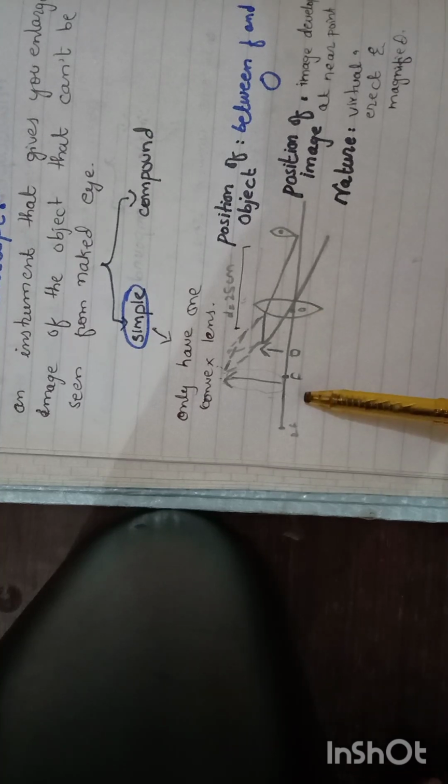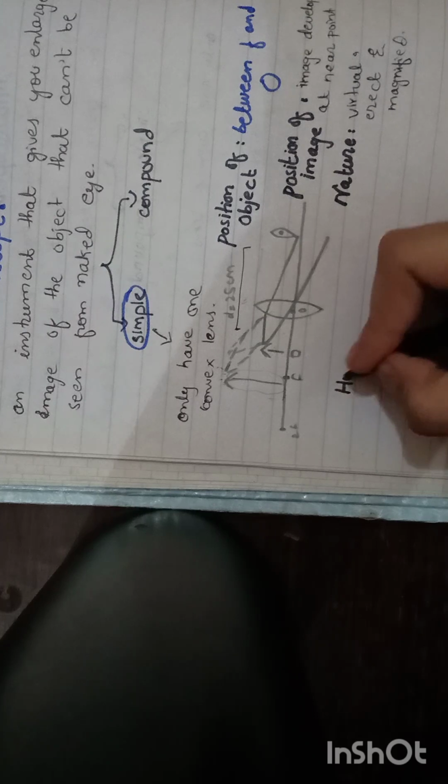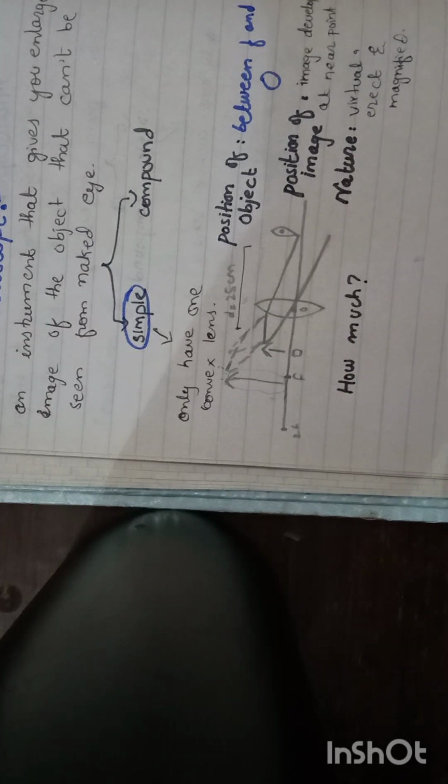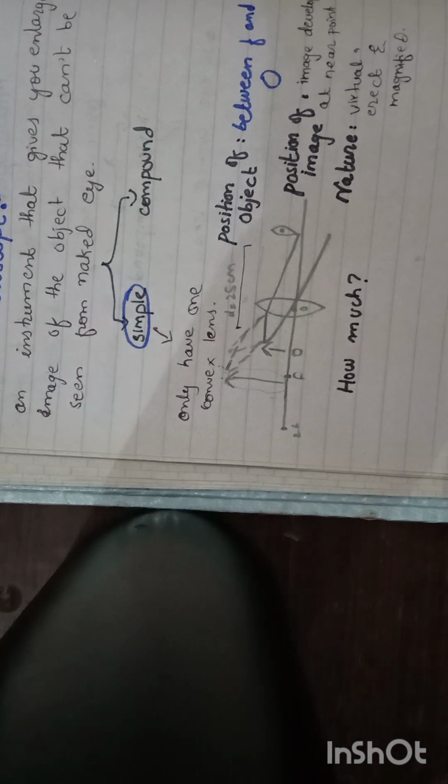So now let's move to the formula of it. Here you are getting that the image is formed that is enlarged. Now the question arises, how much? You don't know how much the image is magnified, 1 time, 2 times, 3 times. To identify that, we have a formula for it. A complete formula is there of it. Just give me a minute. So yes, let's move to that formula now.